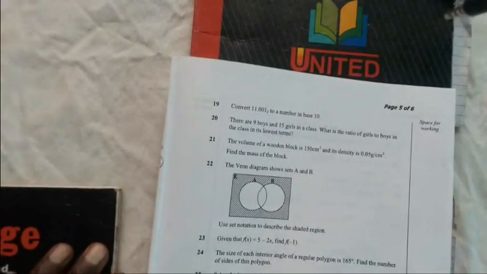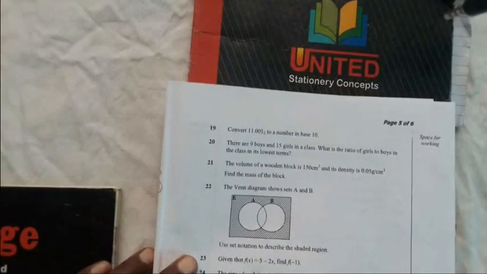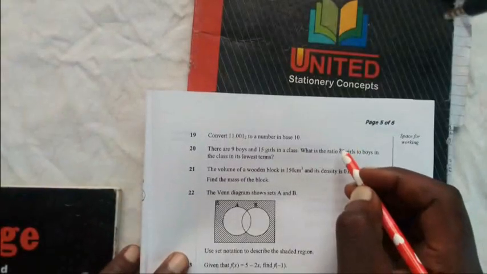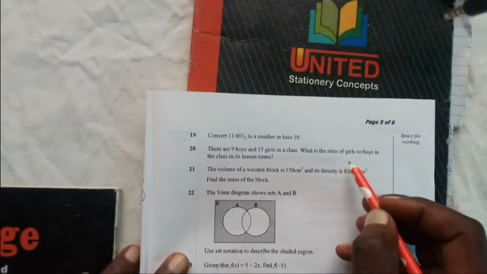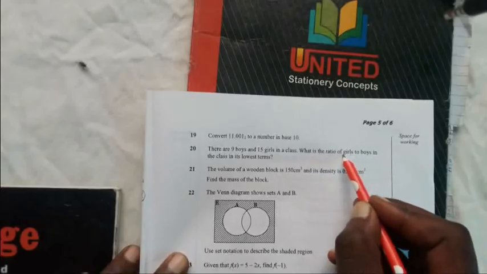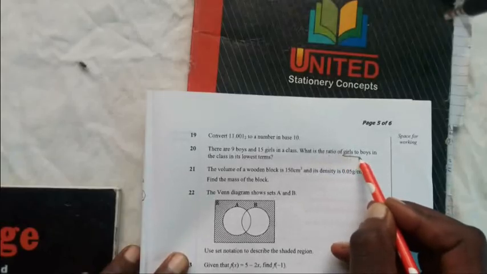There are 9 boys and 15 girls in a class. What is the ratio of girls to boys in the class in its lowest term? So what you need to do, I'm going to use this space here on top. We are told to find the ratio of girls to boys. So you need to pay attention to the ratio given, which is girls to boys.